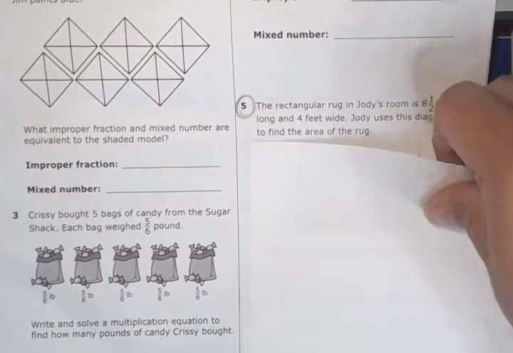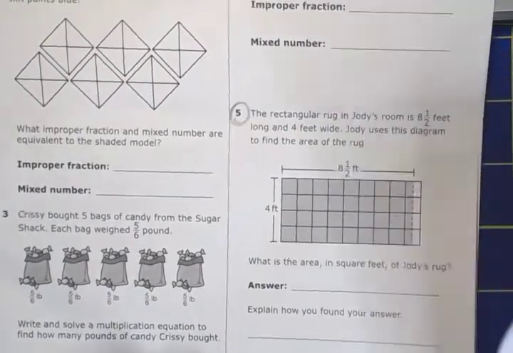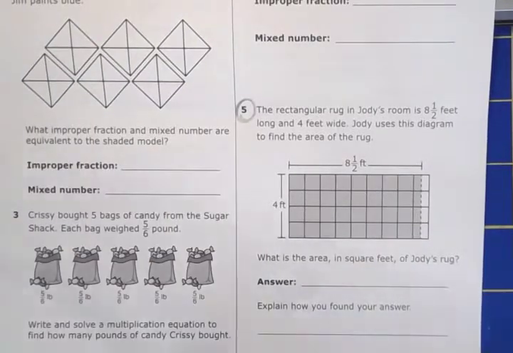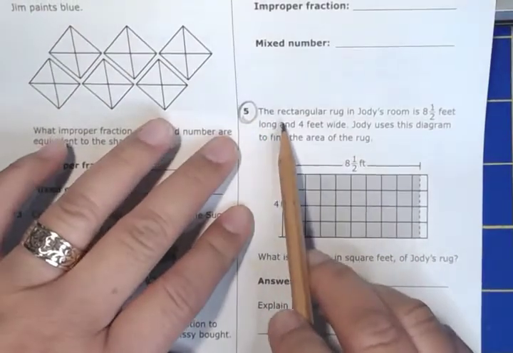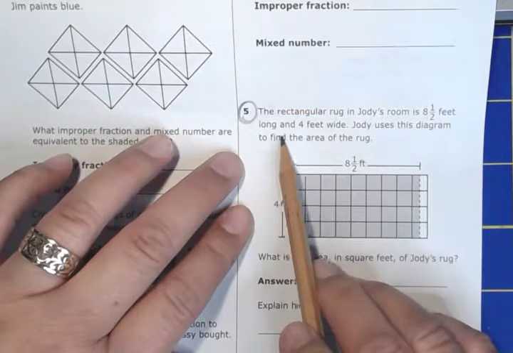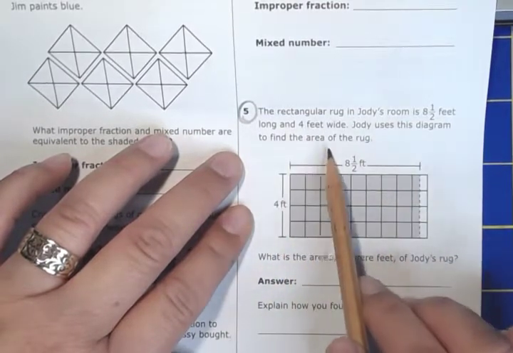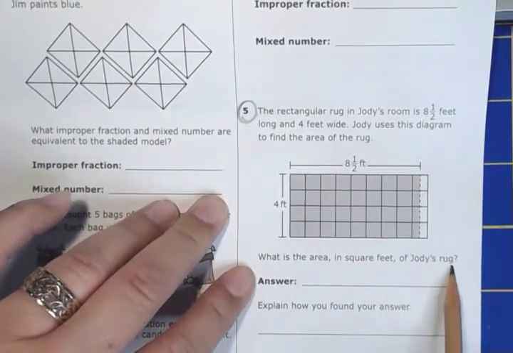All right, there is problem number 5. Actually, I'm going to work on the test. All right, the rectangular rug in Jody's room is 8.5 feet long and 4 feet wide. Jody uses this diagram to find the area of the rug. What is the area in square feet of Jody's rug?